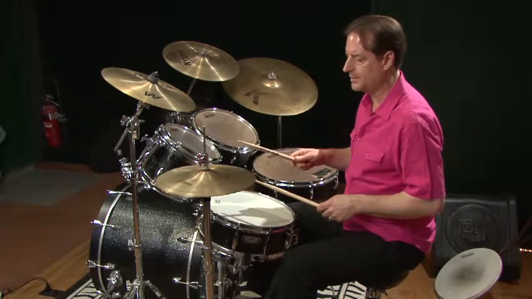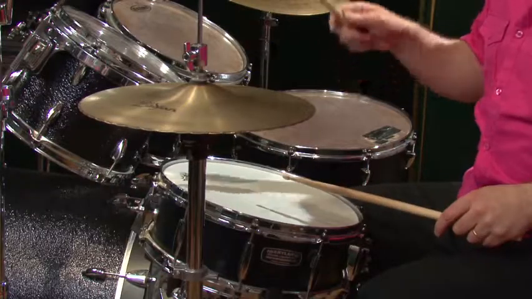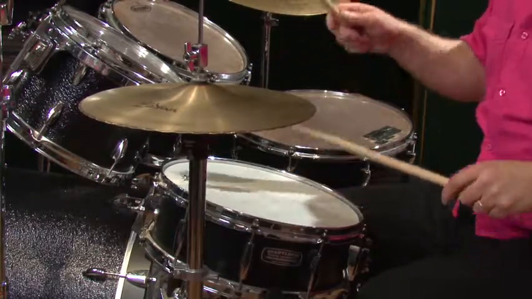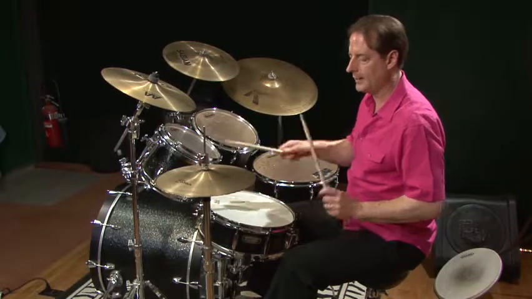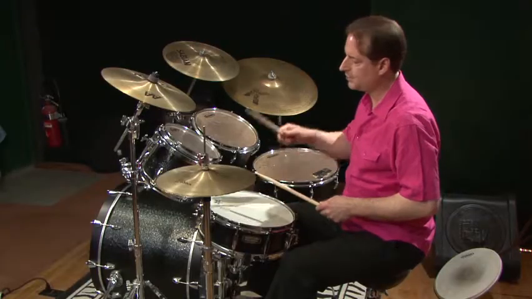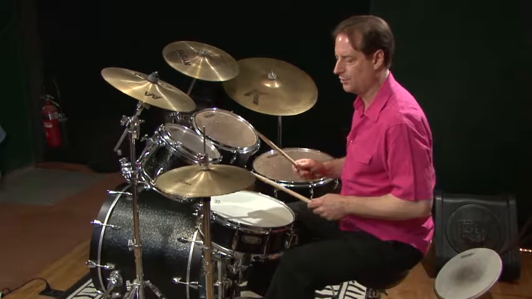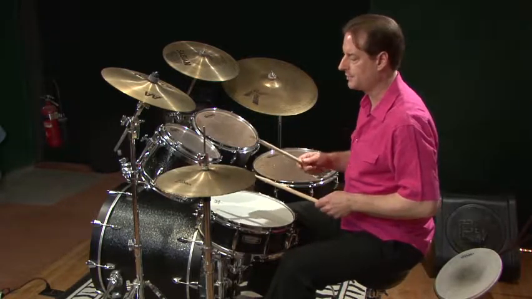But the 16th notes which fall in between would go right in between. 1 E and a, 2 E and a, 3 E and a, 4 E and a. Okay? So make sure you understand how the coordination is going to work. We're now hitting in between the hi-hats. So here are some examples of some beats.